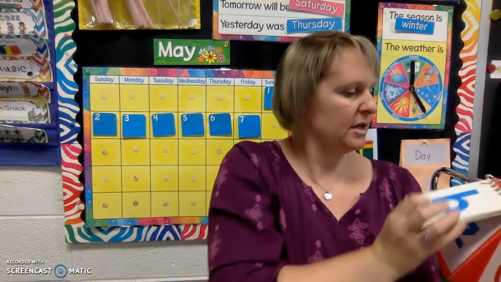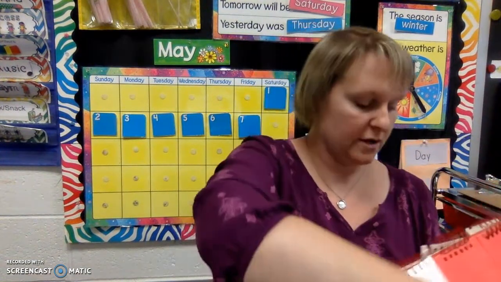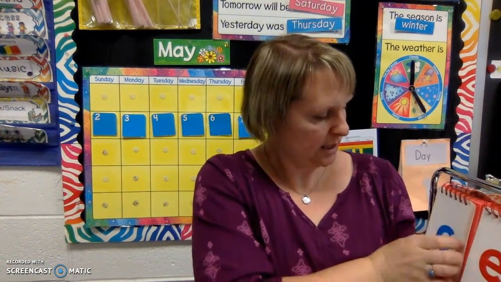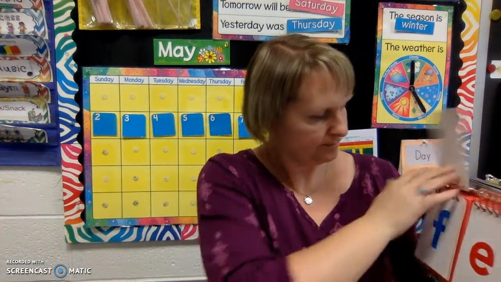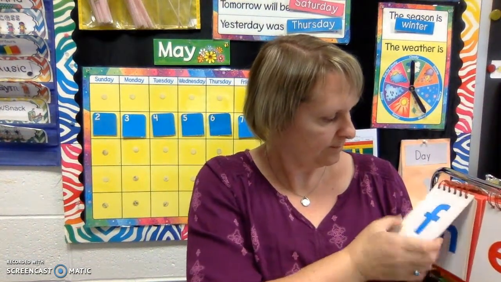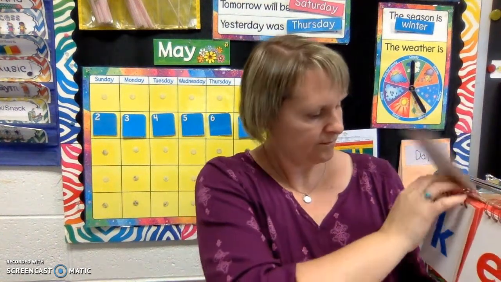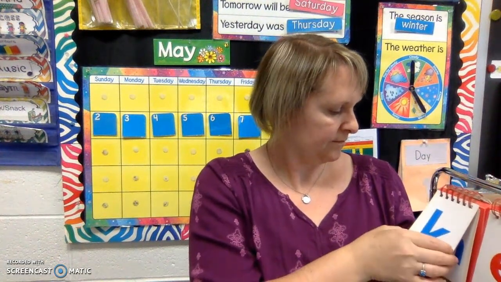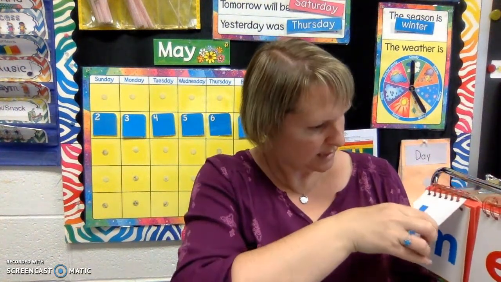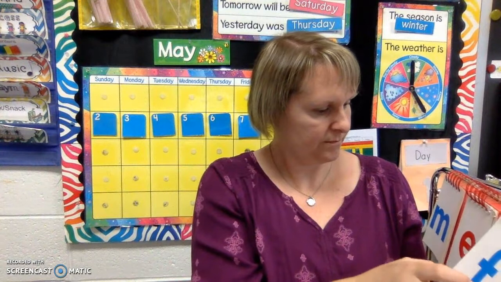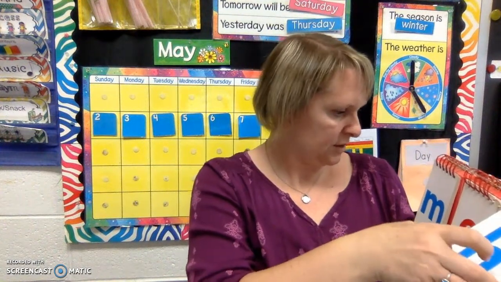Now next week, we will be having a new long vowel. So just to show you really quick how you can do this with all of our vowels. An E word.